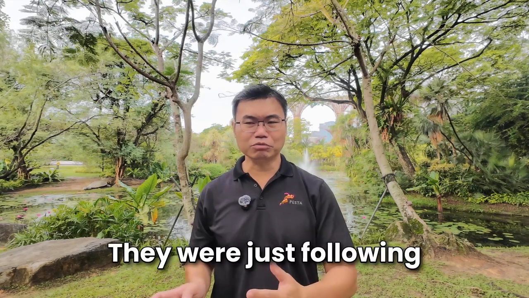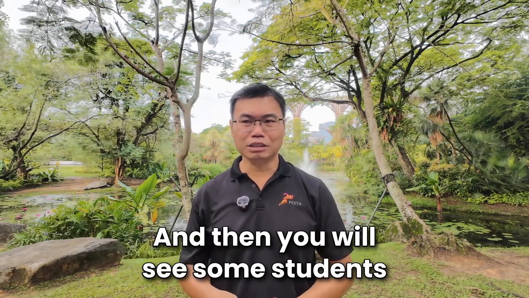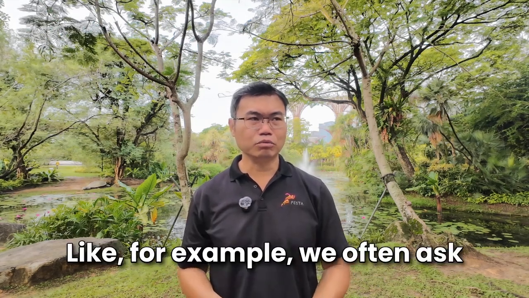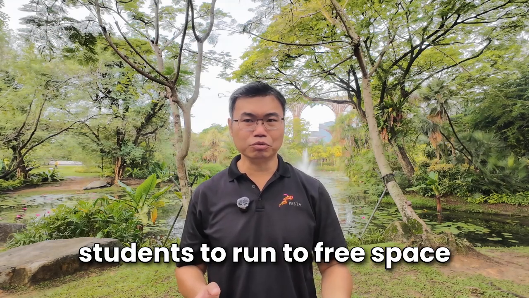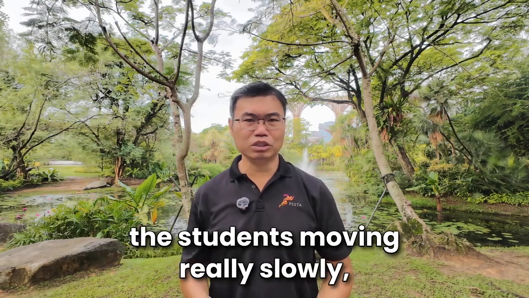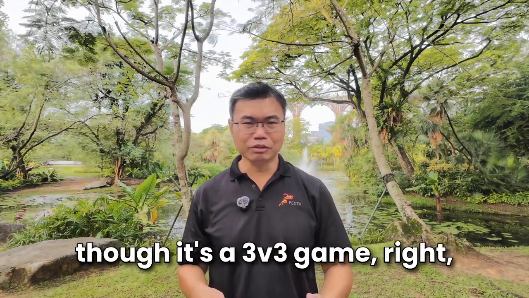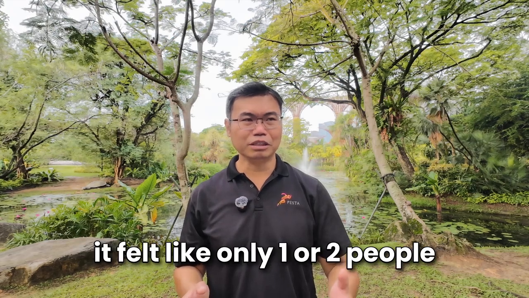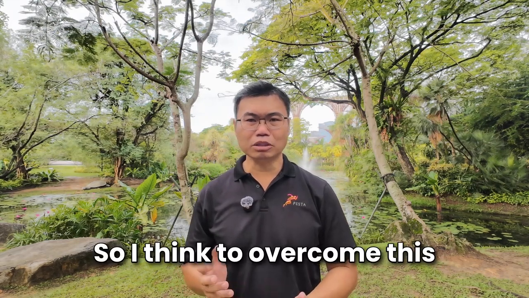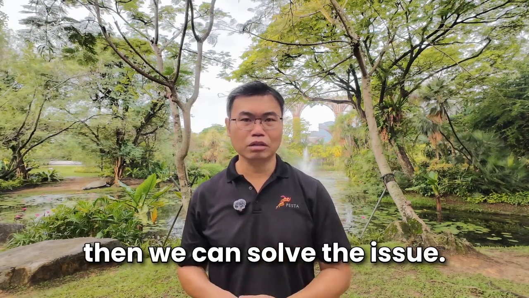Then the rest of the class, right, they were just following the instruction because they need to. And then you will see some students really very unmotivated, moving very slowly. For example, we often ask students to run to free space to support the pass, right? Then you will see some of the students moving really slowly, like they are not interested to support the pass. So sometimes it feels like, even though it's a 3v3 game, it felt like only 1 or 2 of the team was doing all the job. Yeah, so I think to overcome this problem, we need to first understand the root of the problem. Then we can solve the issue.